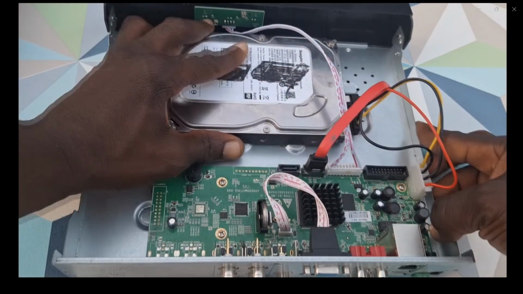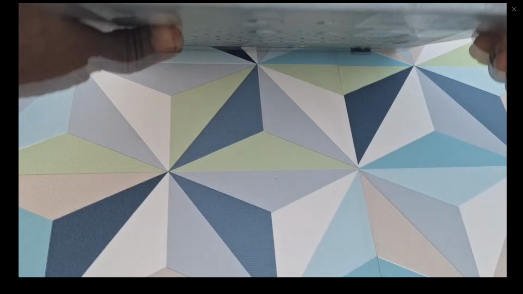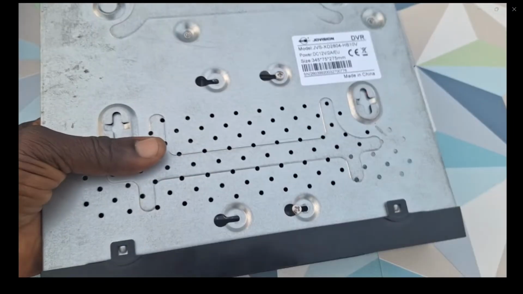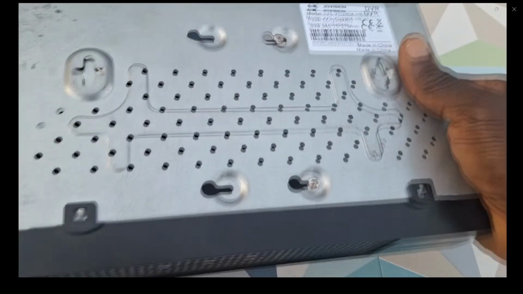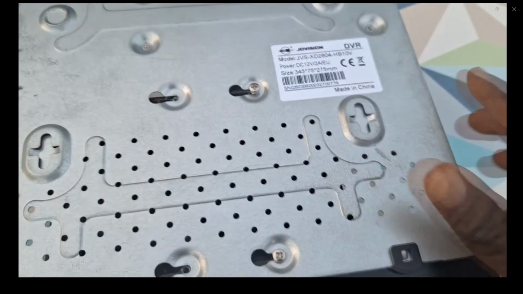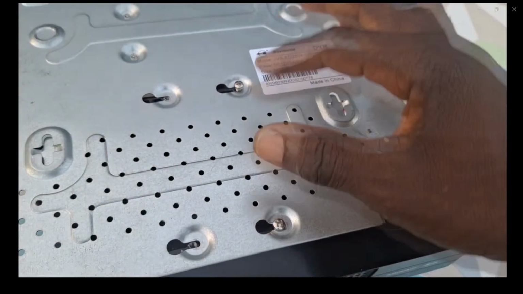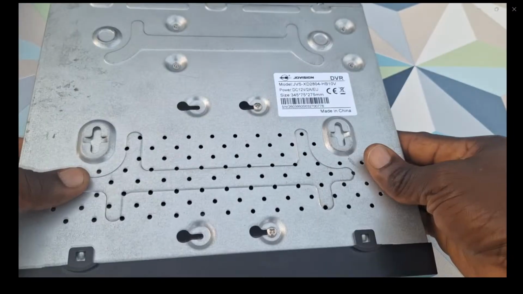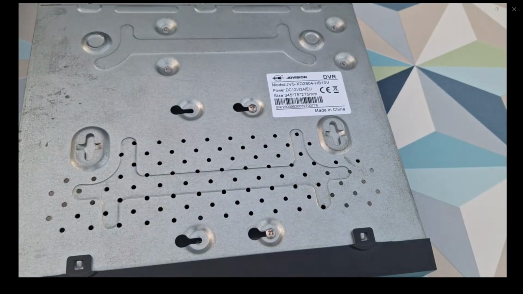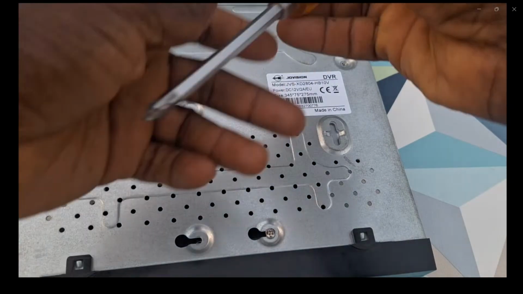Now to lock the hard drive firmly, you can see that the screws we fitted in are showing at the back here. With the help of the screwdriver, we'll just have to lock up the screws by tightening them very securely. So my screwdriver is ready.